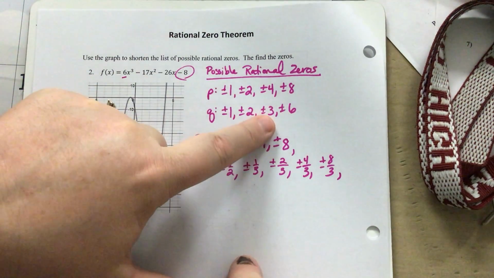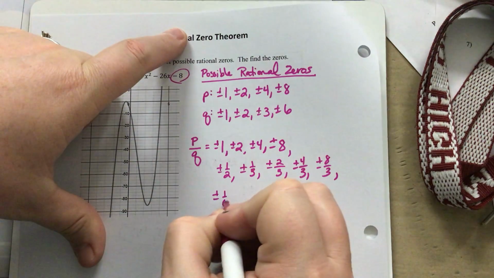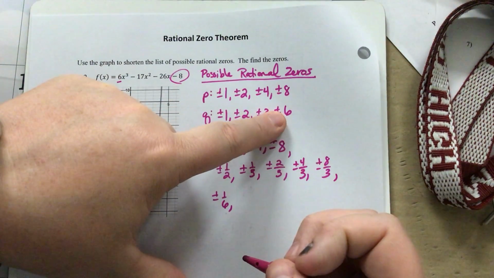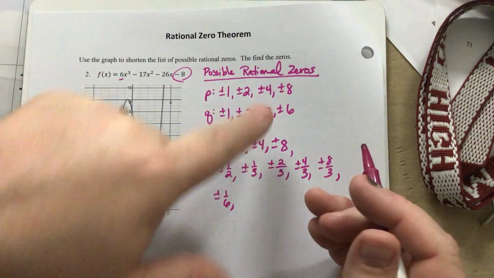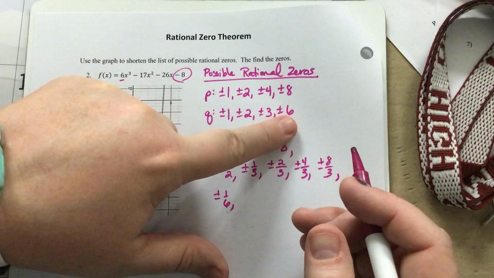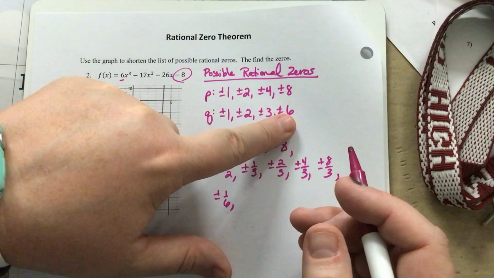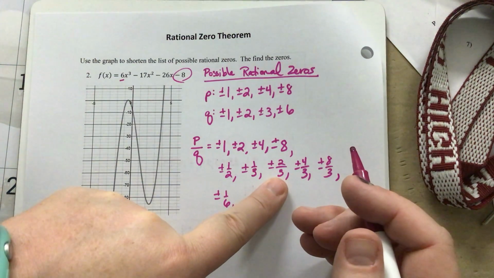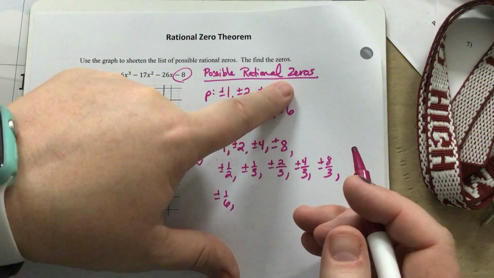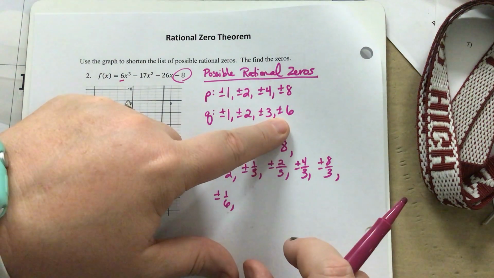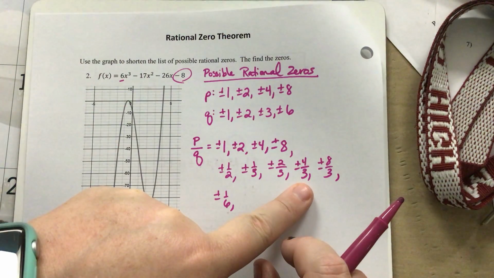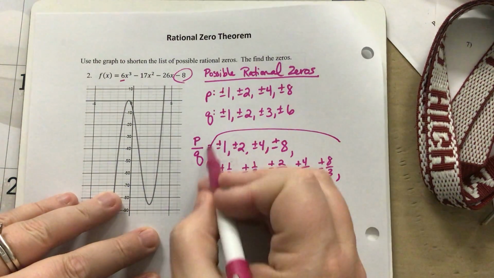Okay, next I have to put everything over 6. So if I put 1 over 6, that's going to be 1/6. What about 2 over 6? 1/3. Is that one listed already? Yep, so I'm not going to list that one again. Then I'm going to put 4 over 6. What's 4 over 6 reduced to? 2/3. That one's listed here already, so not going to do it again. And then last, 8 over 6. 4 over 3. Is that one listed already? Yep. So these are my possible ones.